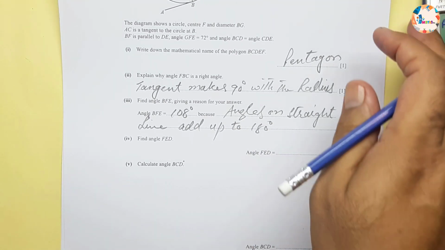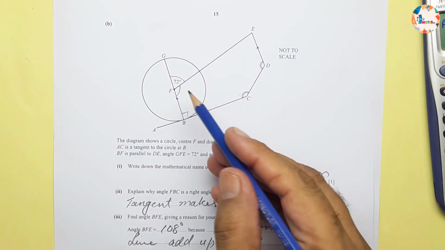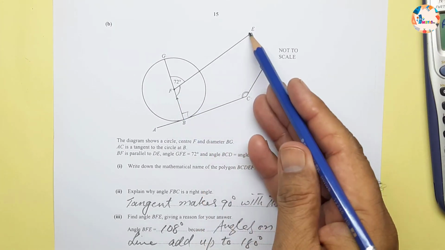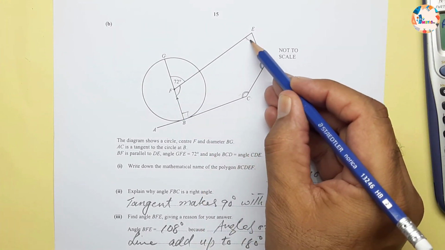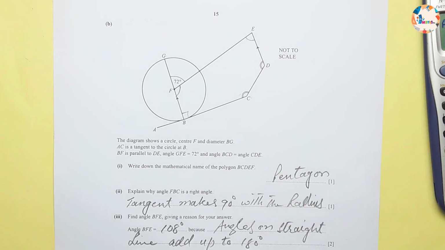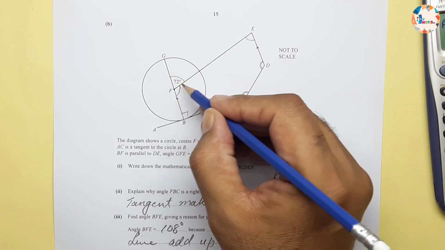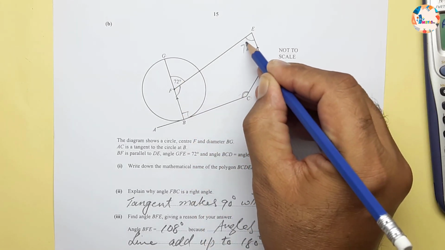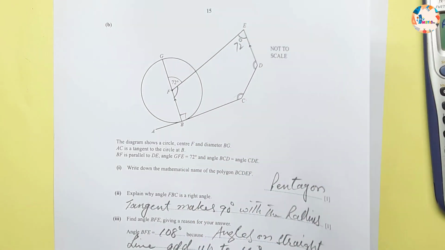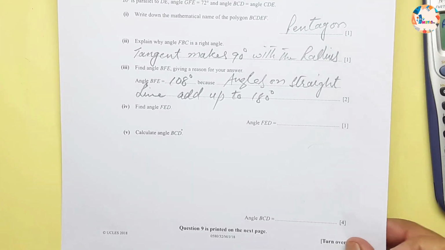Find angle FED. Now FED, this angle is required basically, and this is parallel to this, so this is 72, this will also be 72. So we can write here 72 degrees.